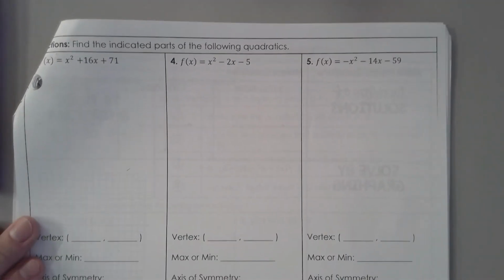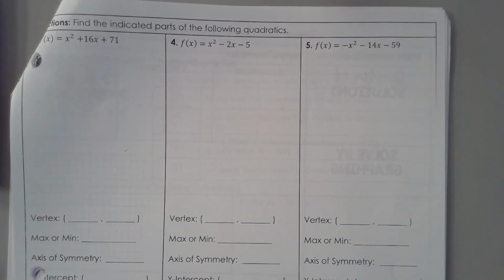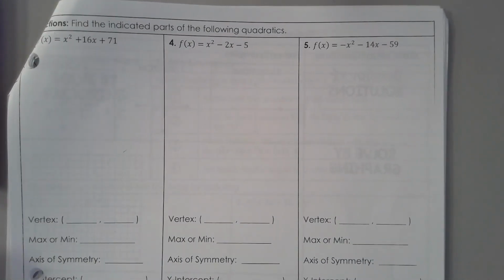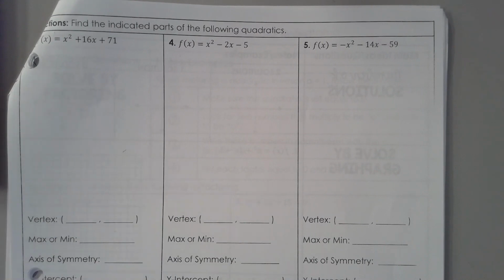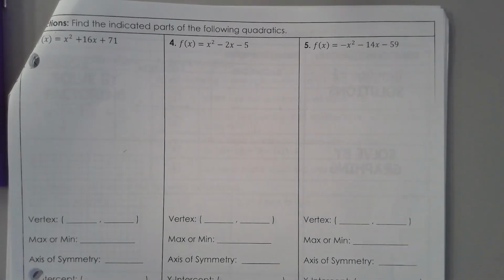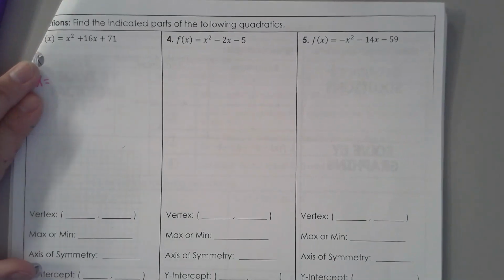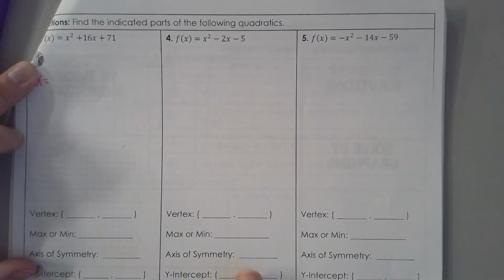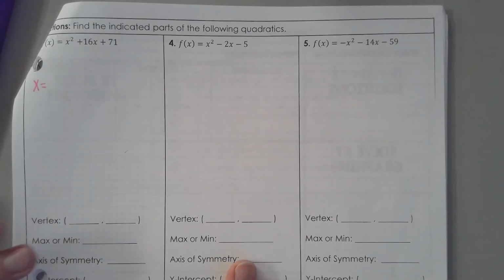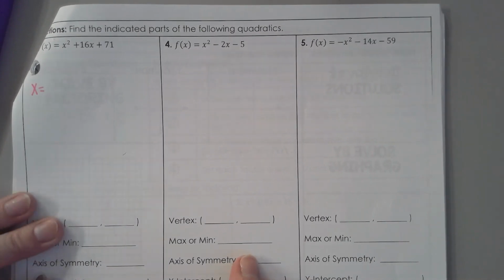I'll do some more, but now I'm going to ask you a few more questions about this quadratic. But let's start with the vertex. And you don't have to put a equals, b equals, c equals each time. I wanted to start with that just to make sure you knew where those numbers were coming from.